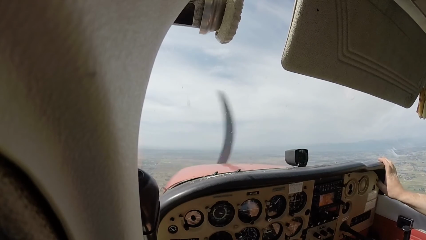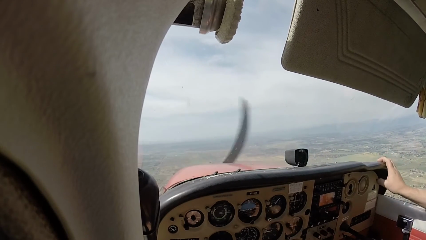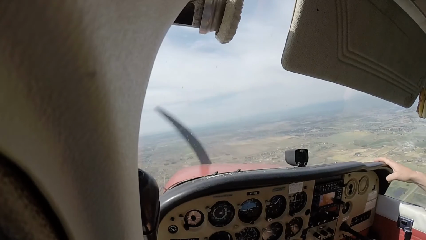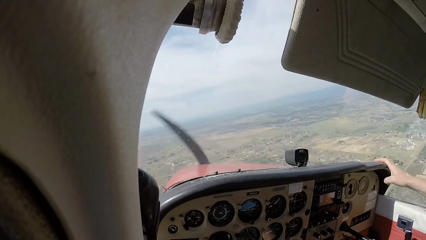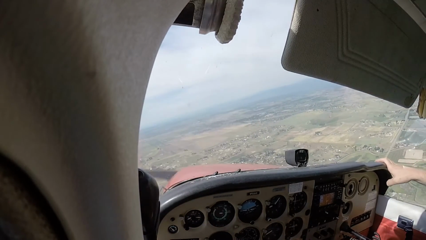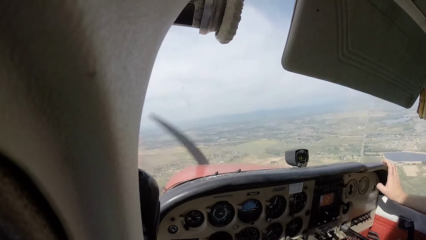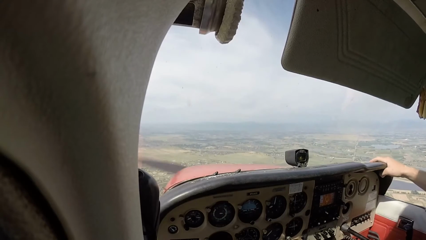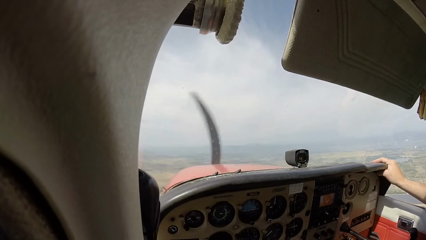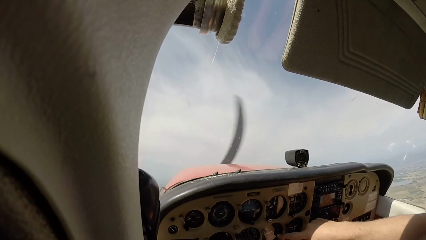Why don't you turn right 210, since he is maneuvering excessively, we'll head a little bit away from him. And then when you're on a heading of 210, we'll induce the stall. Nice and slow, we don't need to see a positive rate.